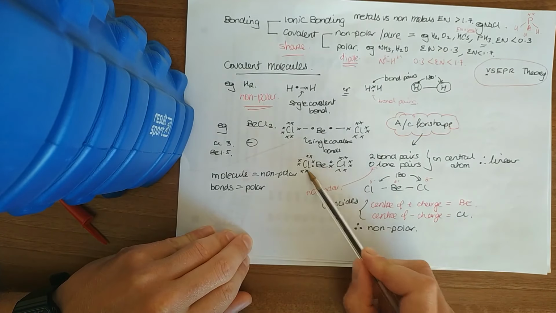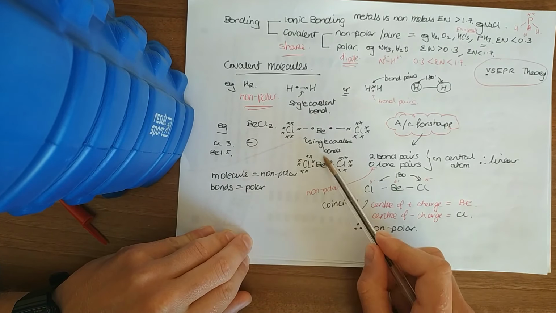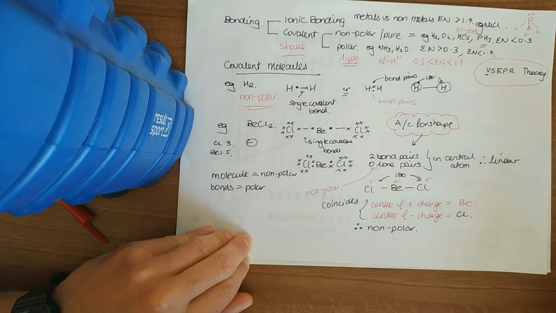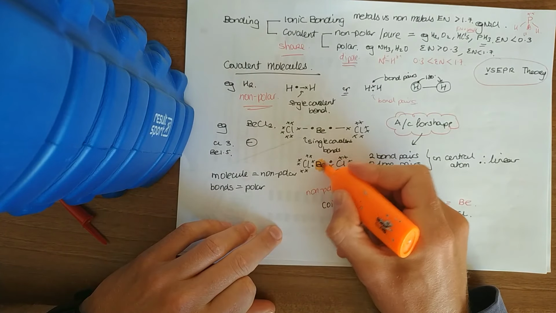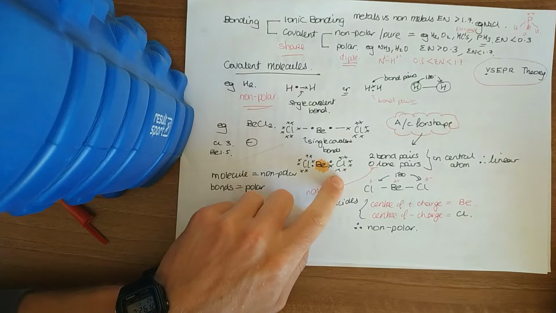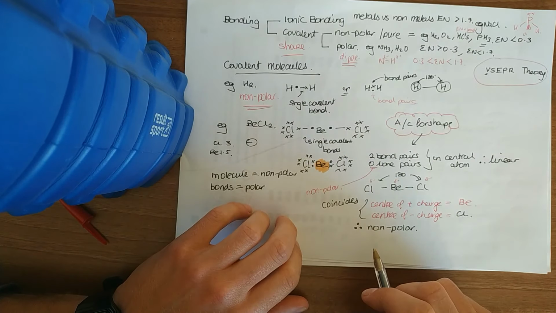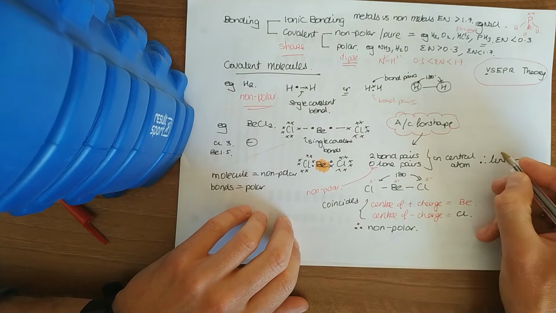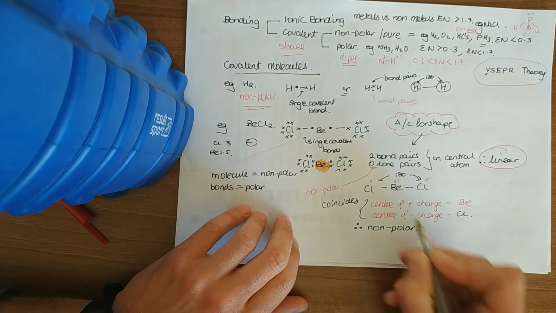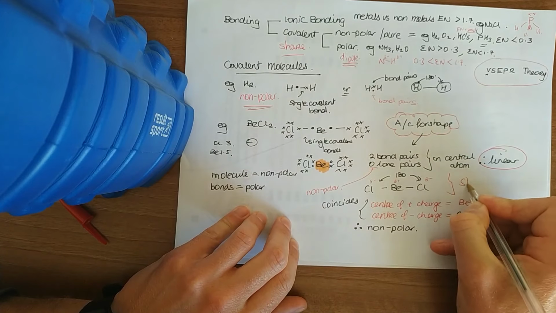It's got 2 bond pairs, 0 lone pairs on the central atom. It's always on the central atom. So there we go, beryllium's our central atom. So it's got 2 bond pairs, 0 lone pairs. Any molecule, 2 bond pairs, 0 lone pairs, is always going to be linear. So there's the shape then.